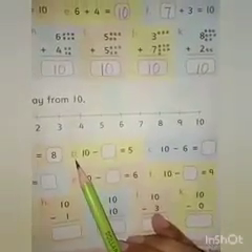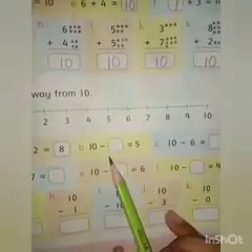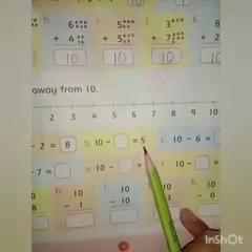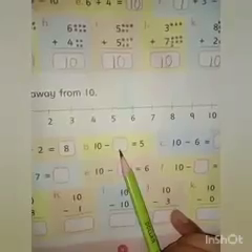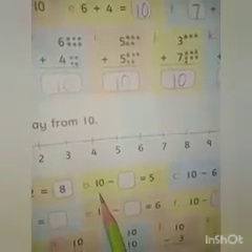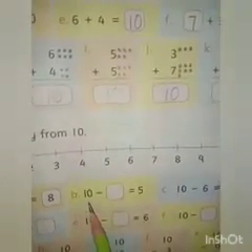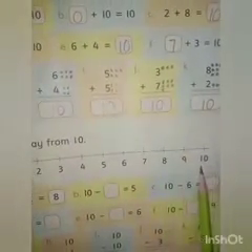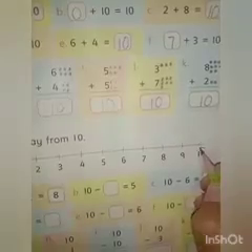Point B. This part is different. Here we have the first number and our answer. We are going to find out our second number. Our first number is 10 and 10 is bigger. So we are going to find number 10 on the number line. Here is the number 10. Circle it.